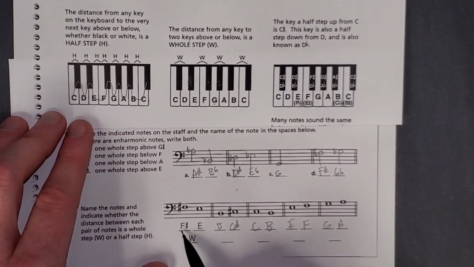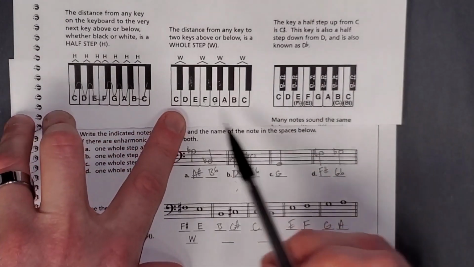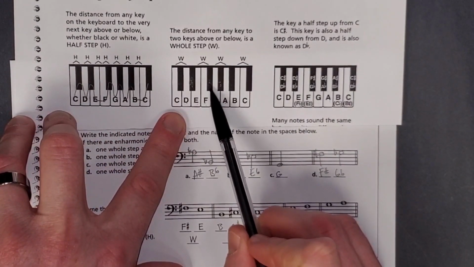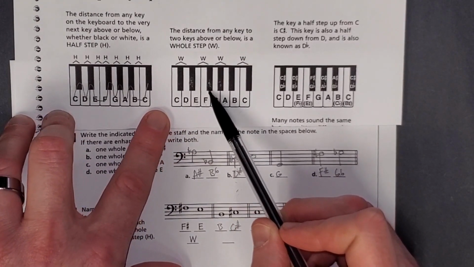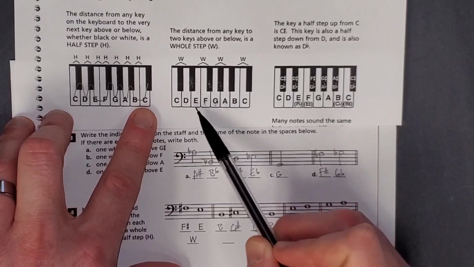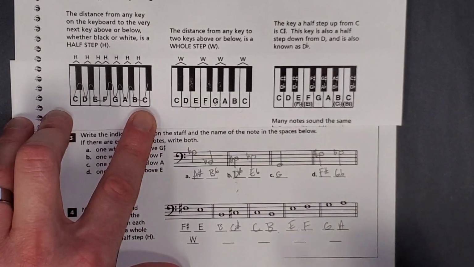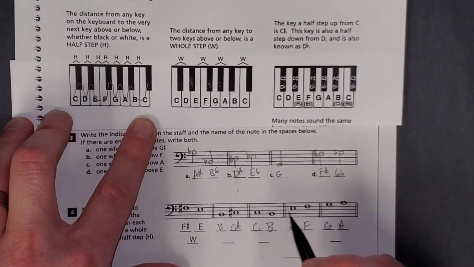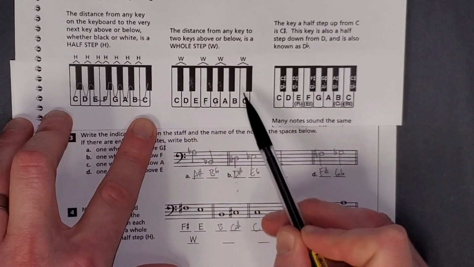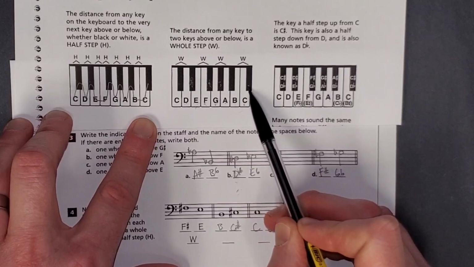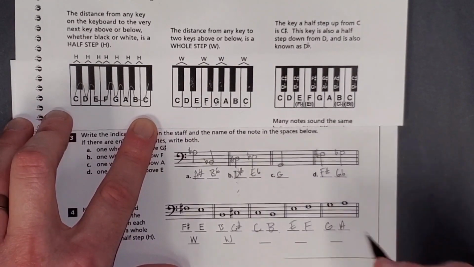Okay, now you have to indicate whether it's a whole step or a half step. So they already give you the first one. F sharp to E is a whole step. Right, so if you take F sharp right there and go to E, boom, half step, 2 half steps. That's a whole step, right? So B to C sharp is the next one, right? So you've got B, go up a half step, and then a 2nd half step to C sharp. So that's a whole step.